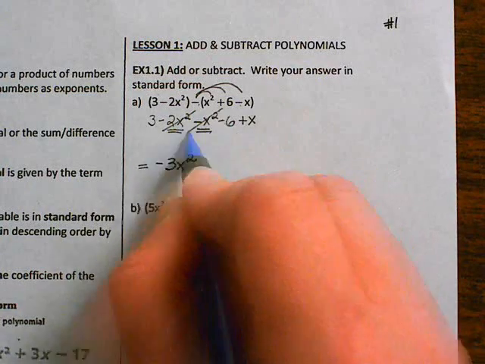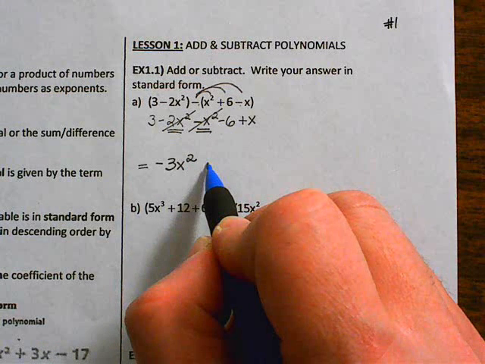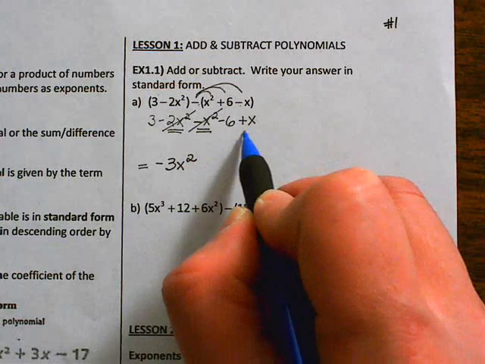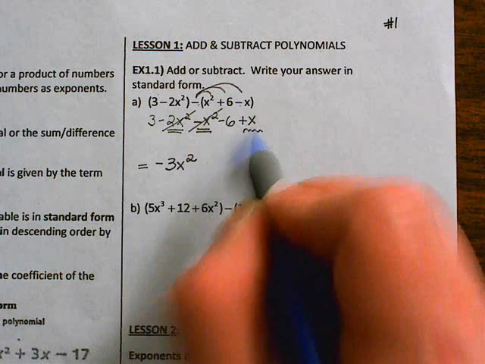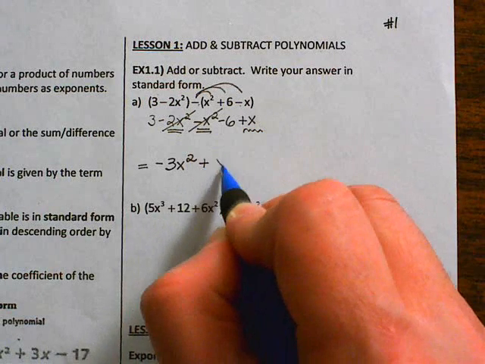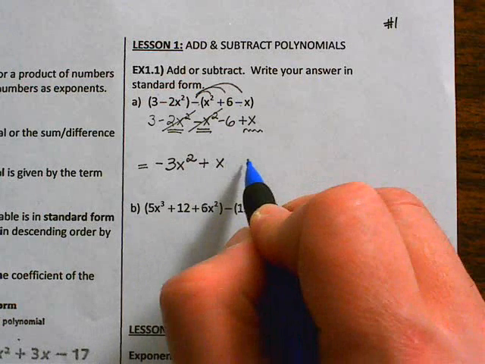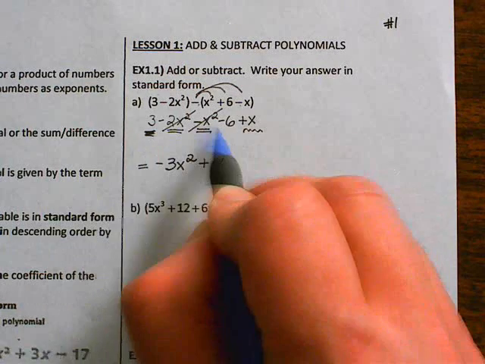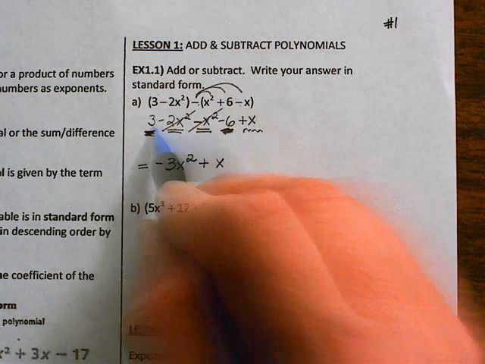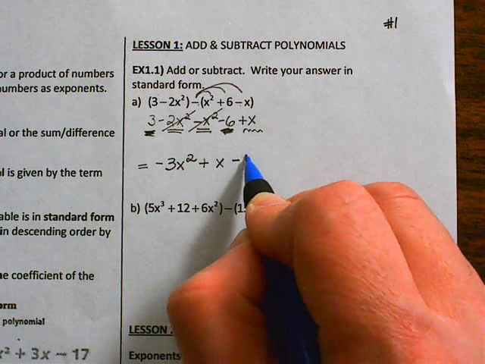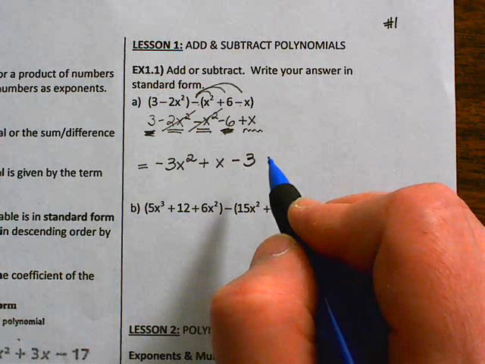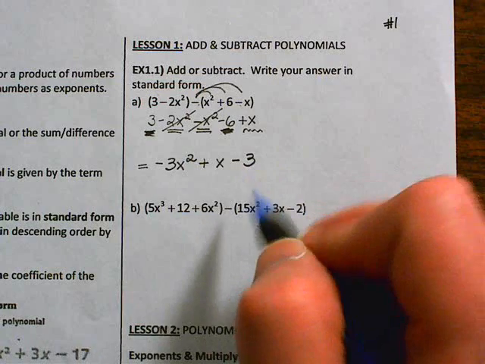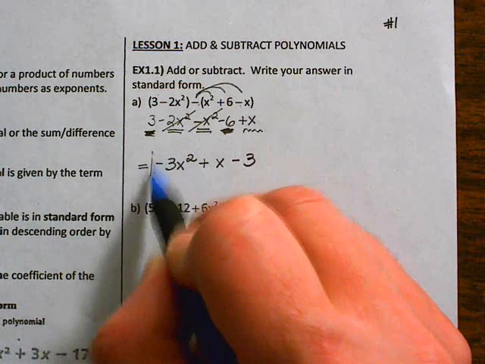Next in the answer would be a number with x. Since over here I only have 1 term with x, I'm just going to bring it down. The next one would be numbers without x. Because I have 2 of them, I combine them, and this would be negative 3. Okay, so that would be my answer.